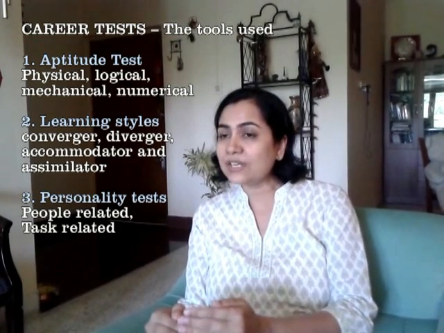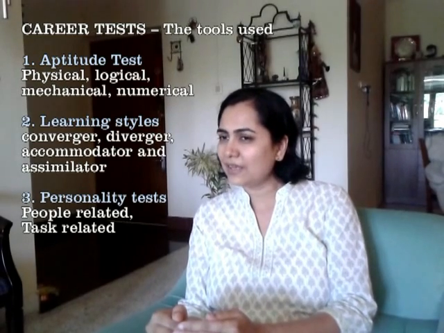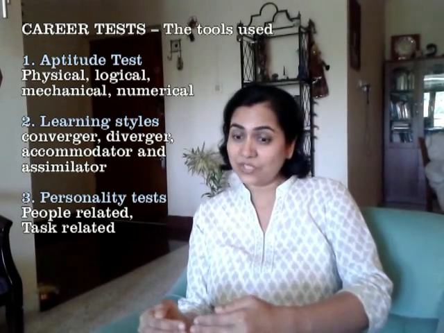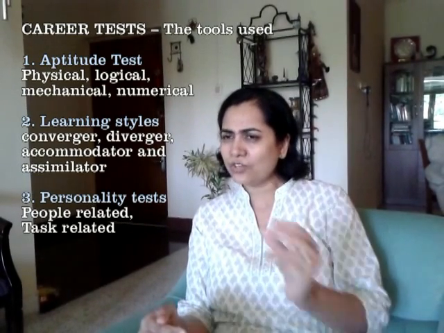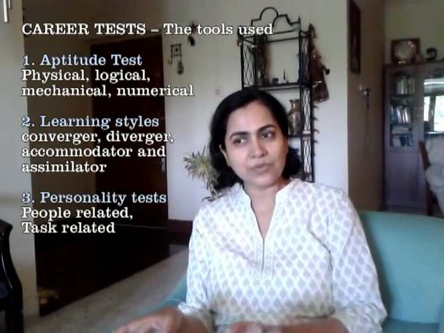Then there's another dimension to this personality test, and that is task related. That is, when you do a task, how you think. Are you more imaginative or are you factual? Or another thing is whether you are deliberate, that is, when you take a decision or do work, are you deliberate and slow, or spontaneous? So these four aspects we take in this personality test.